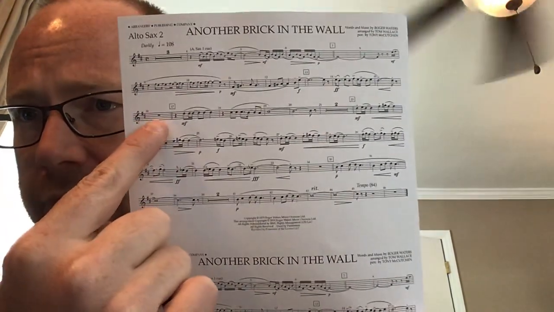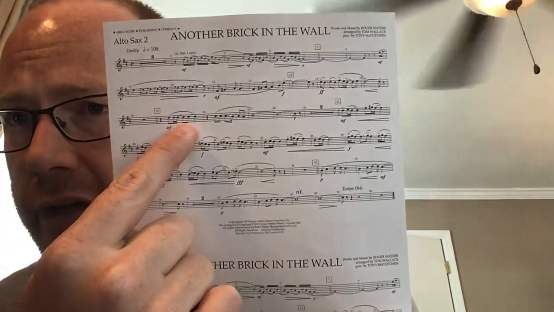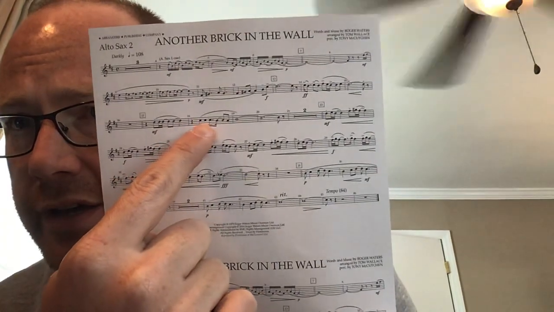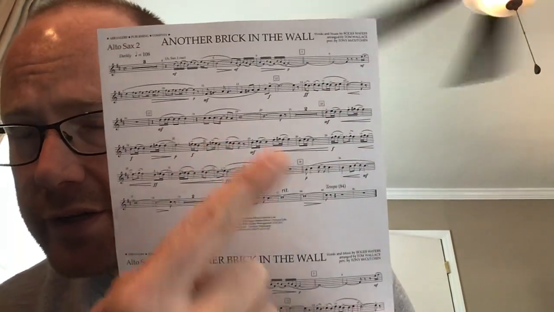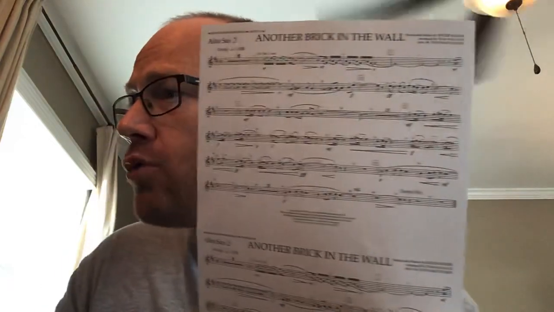One, two, three, four. Da, da, da, da, da, da, da. So at that moment, what you're doing, unlike the first saxophones, is you are actually the melody and you're going along with the brass. Okay, so you can find that in the recording. Okay?